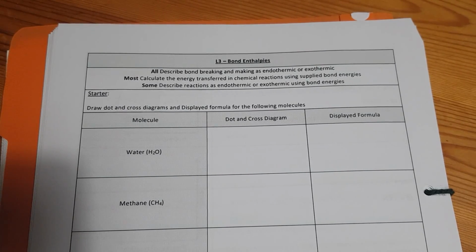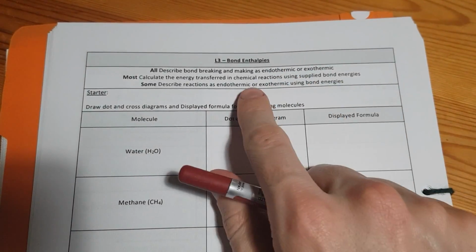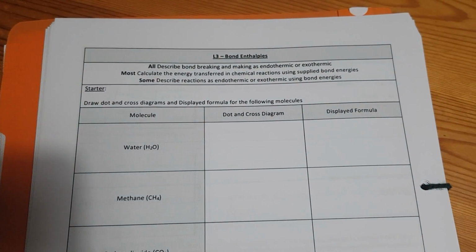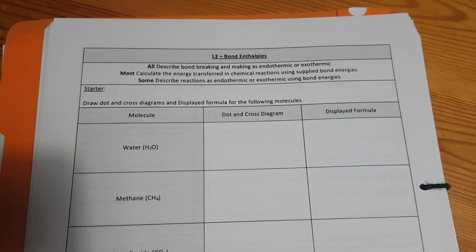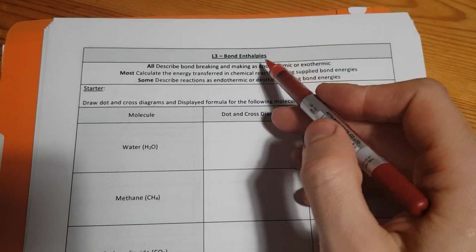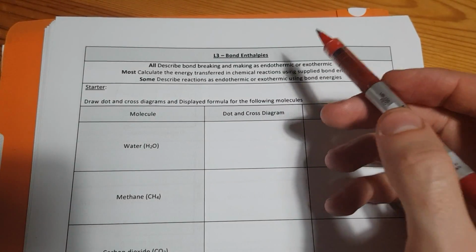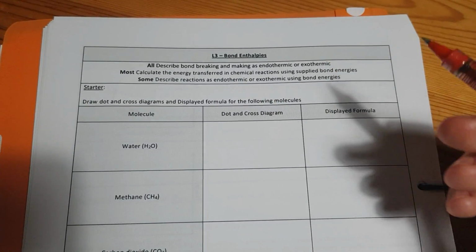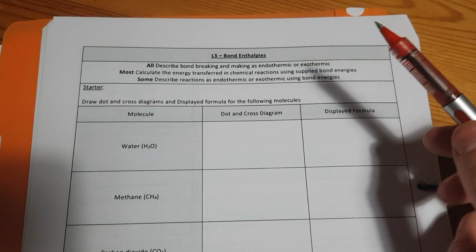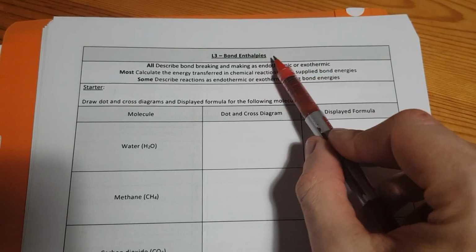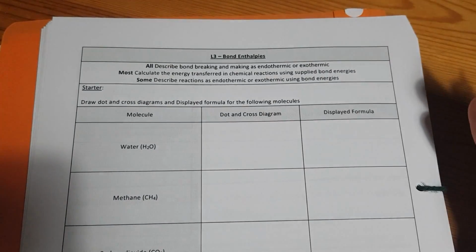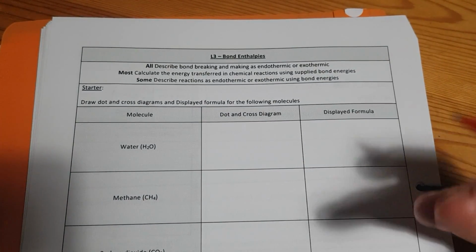Right, this lesson is all about bond enthalpies, or bond energies, actually, I should say. Enthalpy change and energy change are largely the same thing. The only difference is that enthalpy change is the energy change per mole, so how much energy is released or taken in, depending on how much of a substance you have. So if you see the word enthalpy, essentially it's the same as energy.